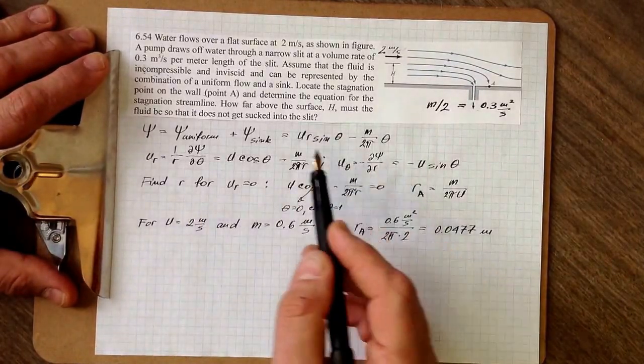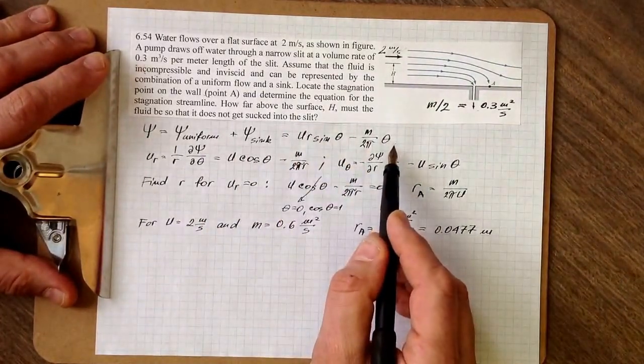We're looking at the expression for the stream function in its entirety.